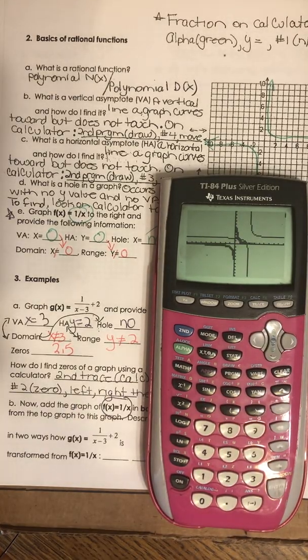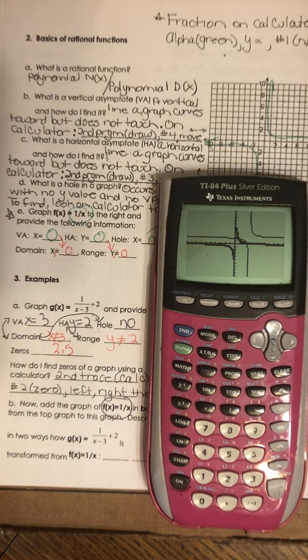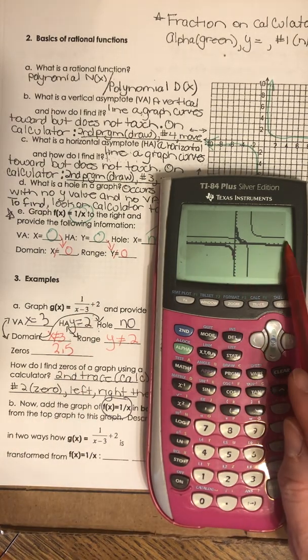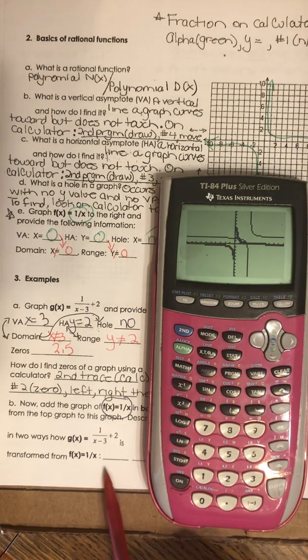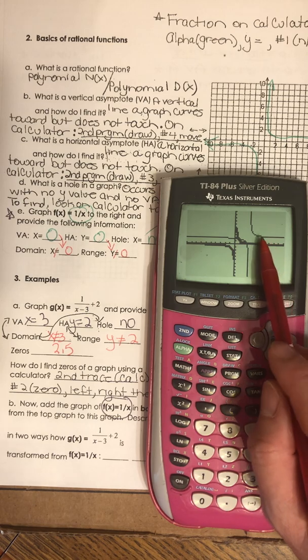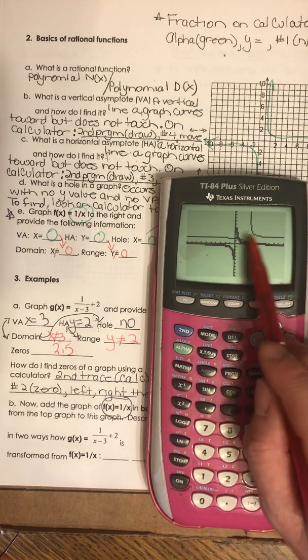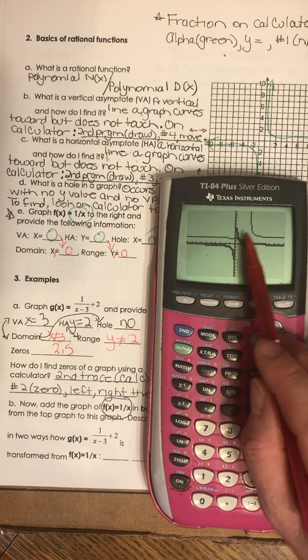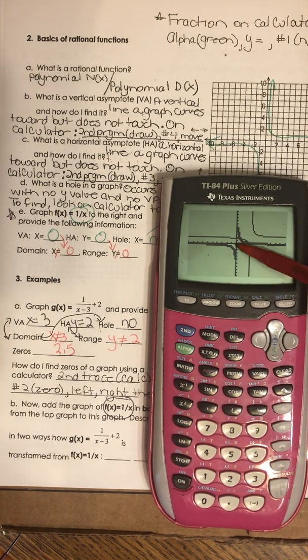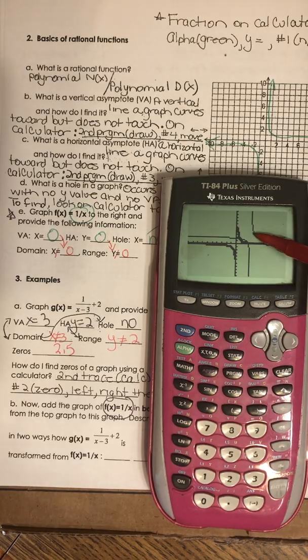Here's my original graph, and here's 1 over x. And here's what they're asking us. How has the graph 1 over x minus 3 plus 2 been transformed? Okay, let's take a look. Notice that our thin graph of g of x has been moved to the right. How far has it been moved to the right? We found that this was the x equals 0 line. This was the x equals 3 line it was hitting, so it's been moved to the right 3.